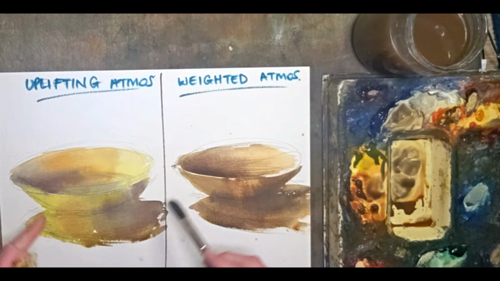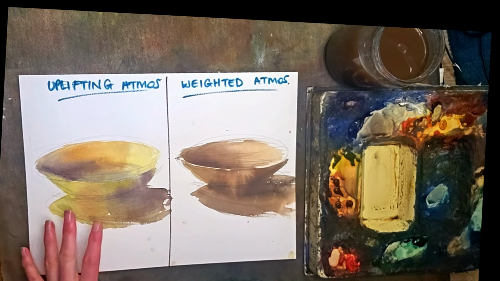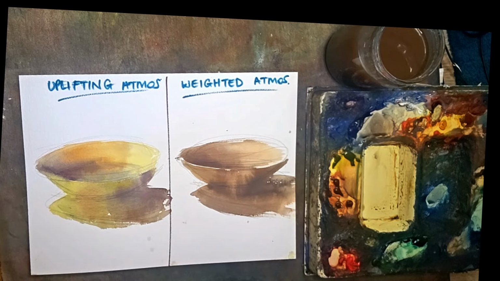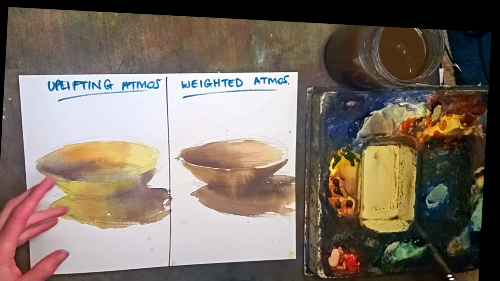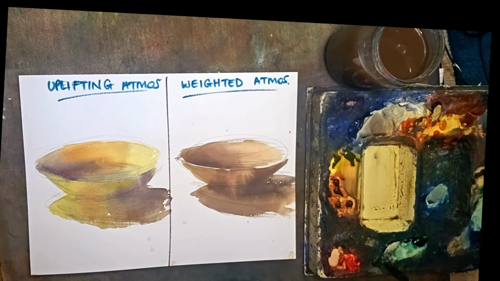I'm just going to go back into both of these and build up some of the darker values so that we can get some more volume in. Okay, now that both of them are dry, I'm just going to put a wash over the top of both of them just to finish it, to give it a more finished look. And we'll see if this one starts to have more brightness and if this one more calmness.